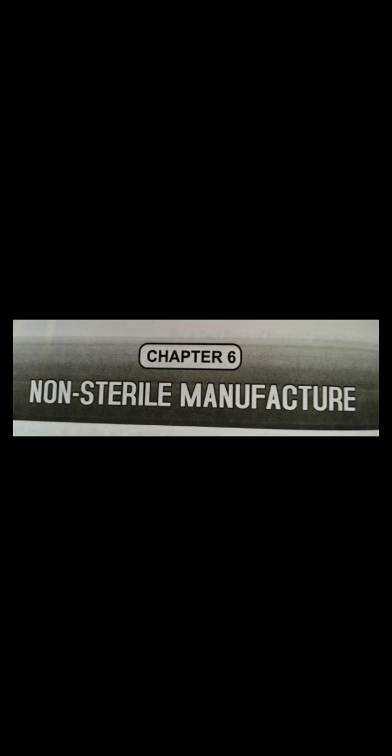Non-sterile manufacturing is concerned with fabrication of dosage forms except parenterals, which is carried out according to standards laid down under Schedule M and N of the Drug and Cosmetic Act 1945. What is the definition? Non-sterile manufacturing is concerned with fabrication of dosage forms except parenterals, carried out according to standards laid down under Schedule M and N of the Drug and Cosmetic Act 1945.